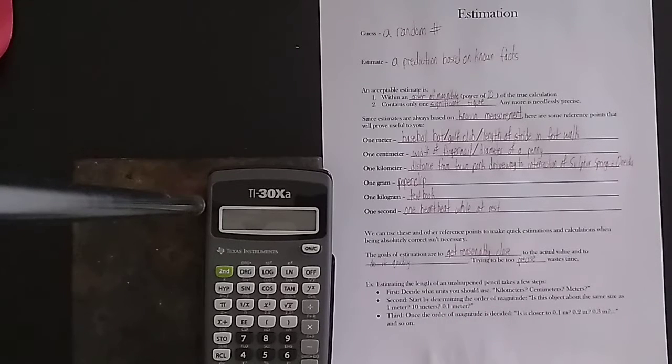Do I want to measure this in kilometers? Do I want to measure this in centimeters? Do I want to measure this in meters? You could estimate in any units you want for measuring the length. Okay, so any length units you want, but some would be smarter than others. It would not be very smart to measure in kilometers. Would it be smart to measure in centimeters? Possibly. Would it be smart to measure in meters? Possibly. Okay, so there's 2 options. We're going to estimate in meters because we're a little bit more used to thinking in meters.